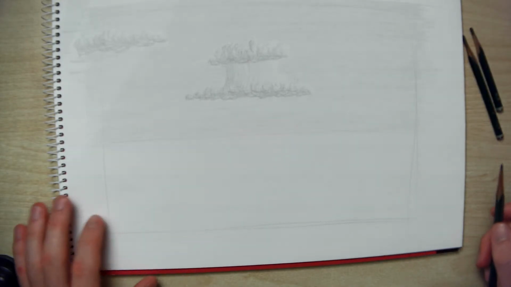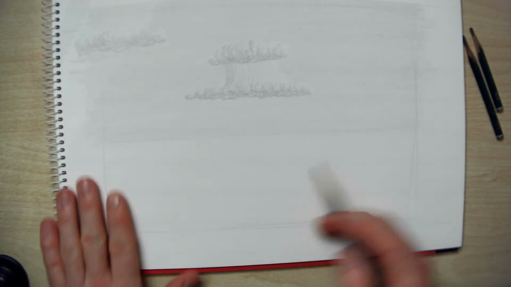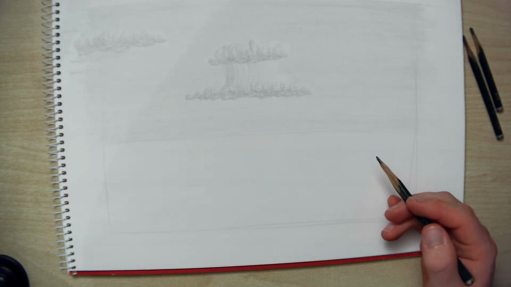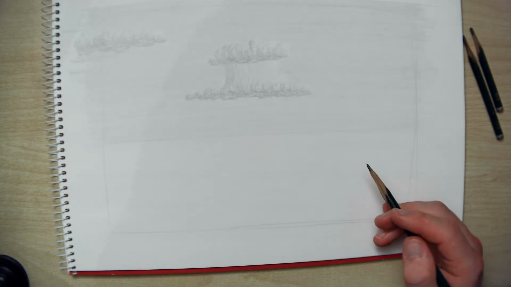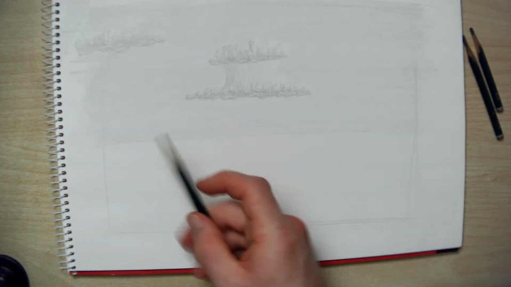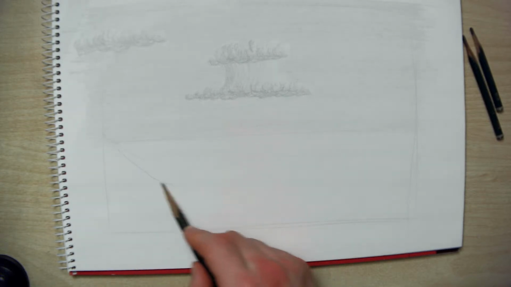Now we've got some ground down here. The first thing I want to lay out are some mountains.